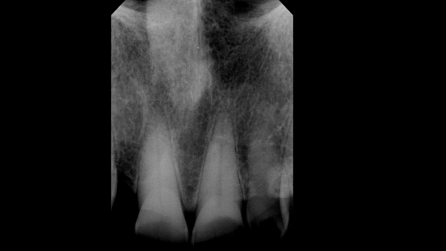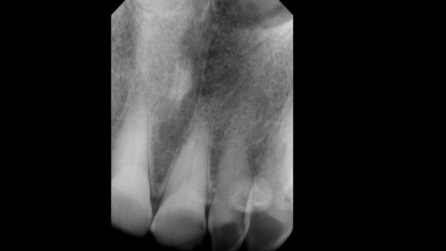And you can sort of see this thin radiolucent line. I think it's best visualized here, which should be continuous all the way to here. That's the intermaxillary suture. Again, soft tissue of the nose. You can see part of the nasal aperture here and here.